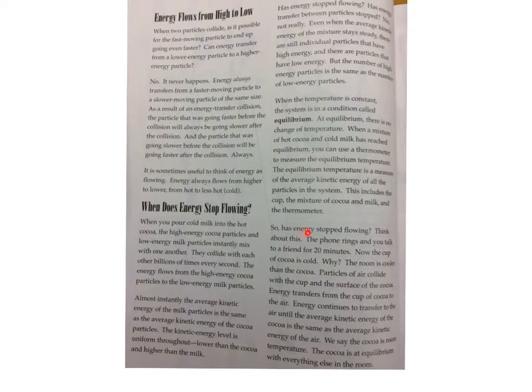So, has the energy stopped flowing? Think about this. The phone rings and you talk to a friend for 20 minutes. Now the cup of cocoa is cold. Why? The room is cooler than the cocoa. Particles of air collide with the cup and the surface of the cocoa. Energy transfers from the cup of cocoa to the air.